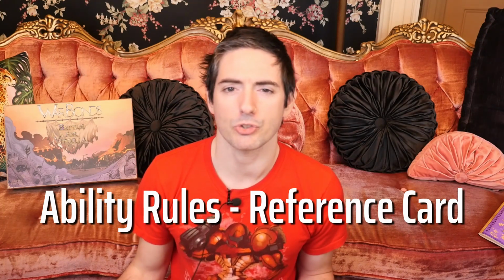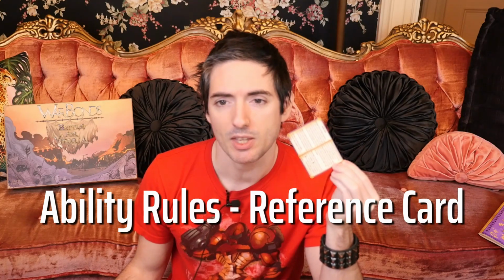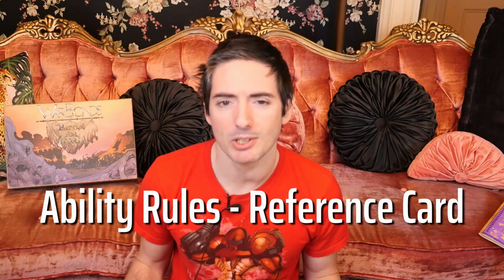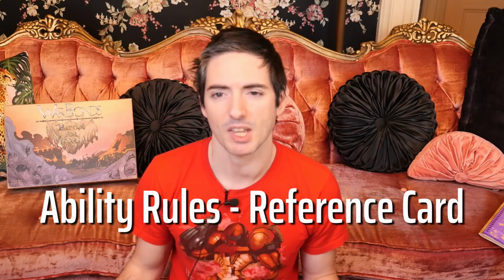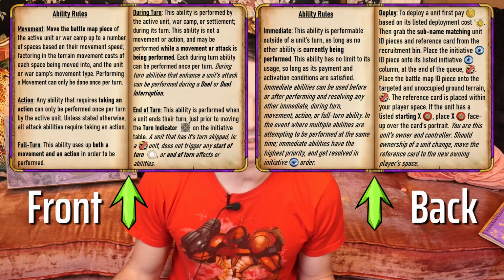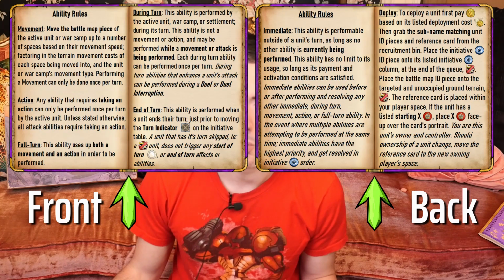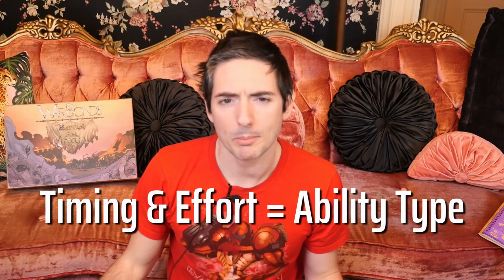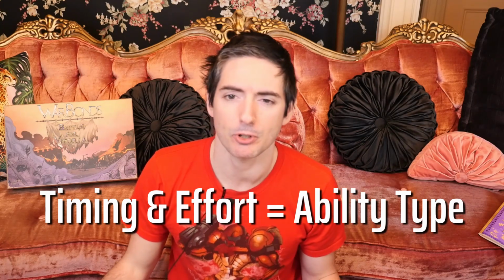All players should start the game with an ability rules reference card. This card will remind the players of the various ability types and their associated timing and effort rules. These cards can be quickly referenced by players to provide clarity regarding the sequencing and resolution of priority rules when performing any given ability. All abilities within the game have an associated time and effort cost.